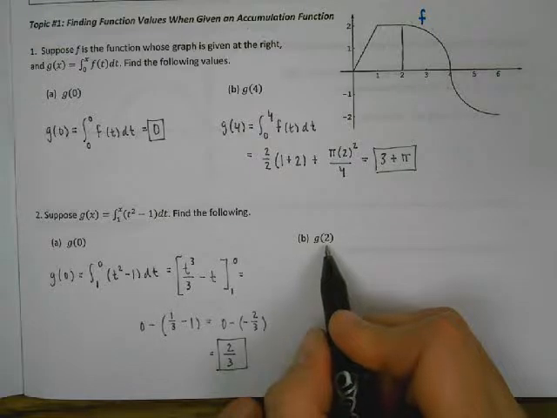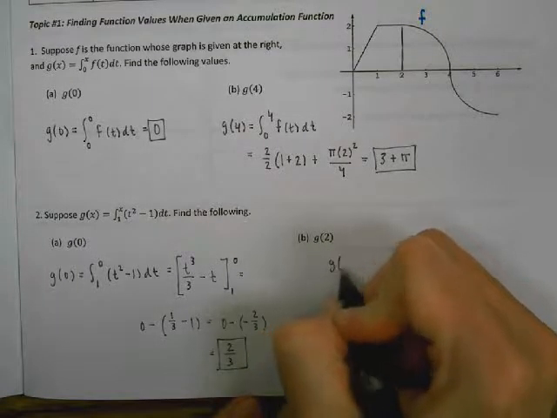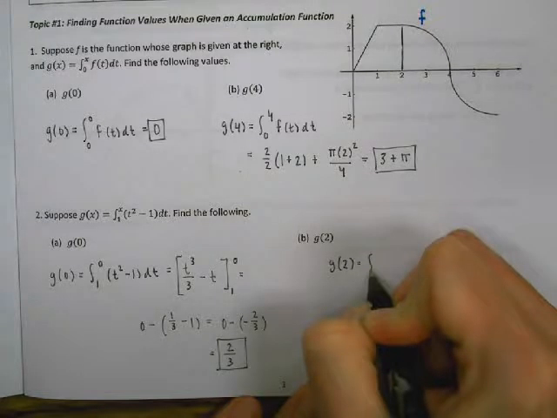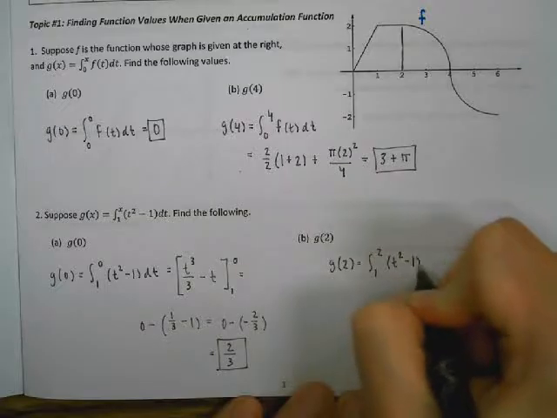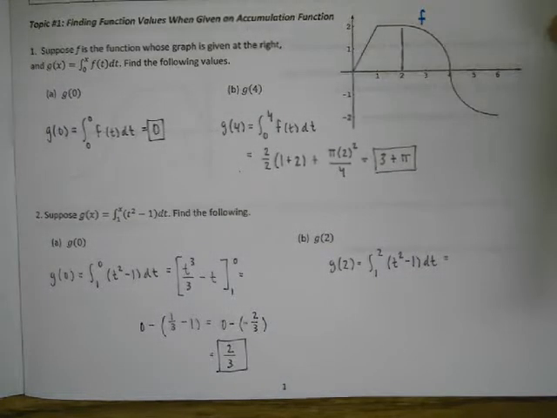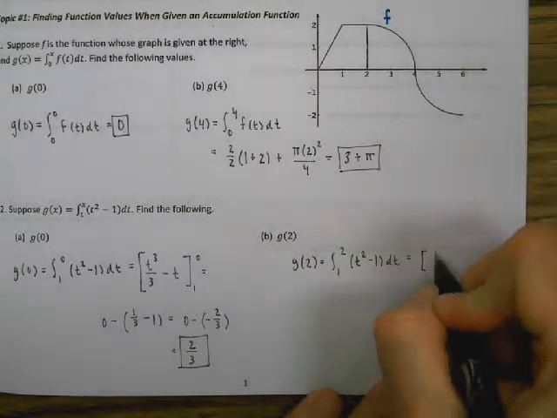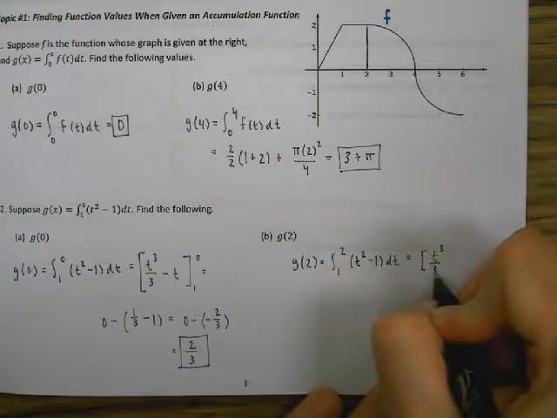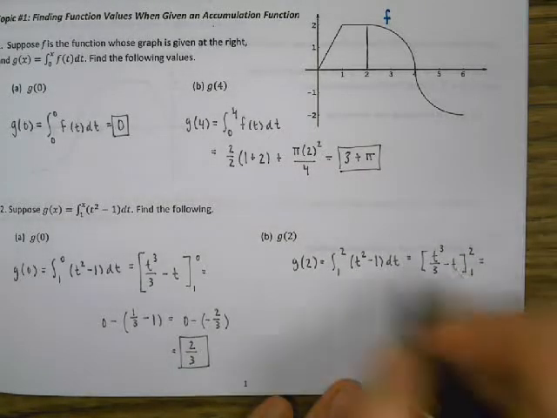Okay, let's do the same thing to find g of 2. Again, I'm going to go back to my function here. So g of 2 now is going to be the integral from 1 to 2 of t squared minus 1 dt. Same thing, I have a definite integral. I'm going to antidifferentiate and evaluate. So t cubed over 3 minus t from 1 to 2.